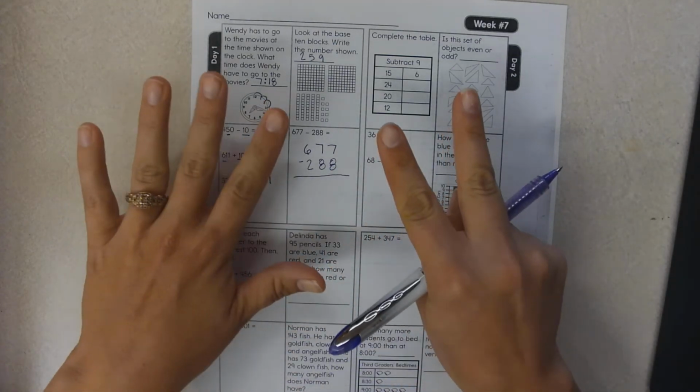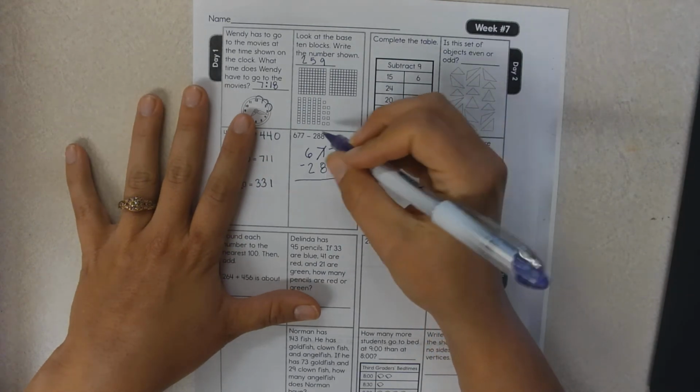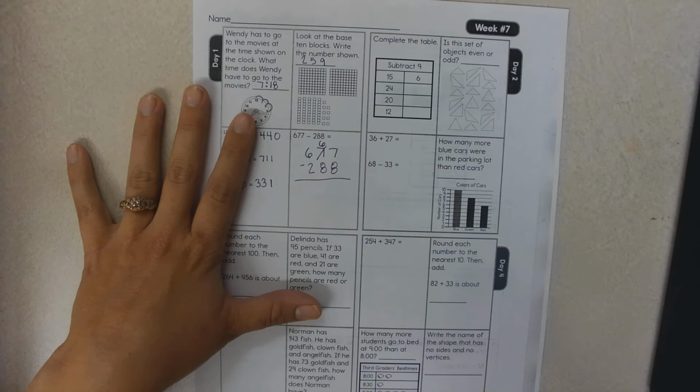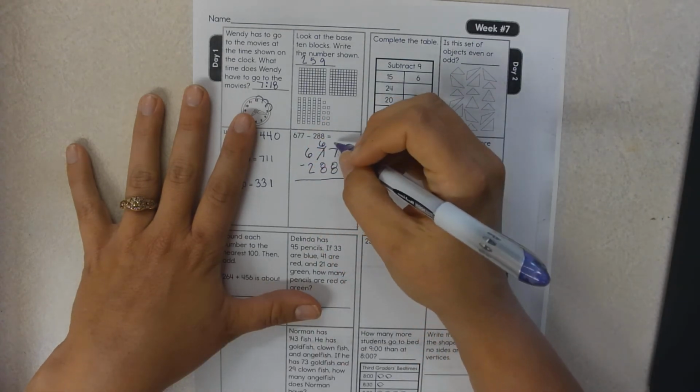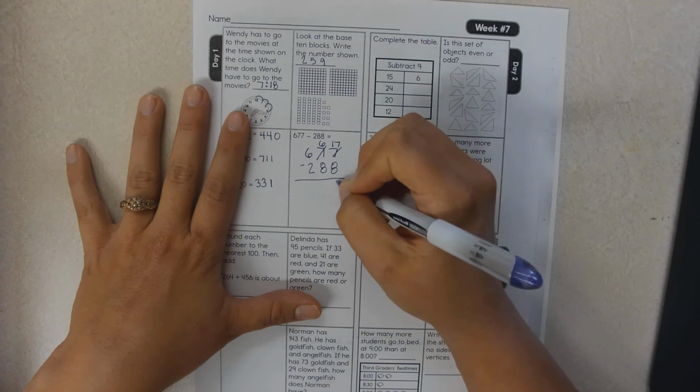If you have 7, you cannot take 8 away. So you go next door and you borrow. This becomes 6 tens, and you give a 10 to the ones place. That would make this 17. 17 minus 8 is 9.